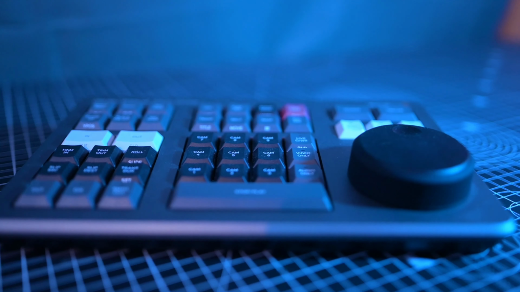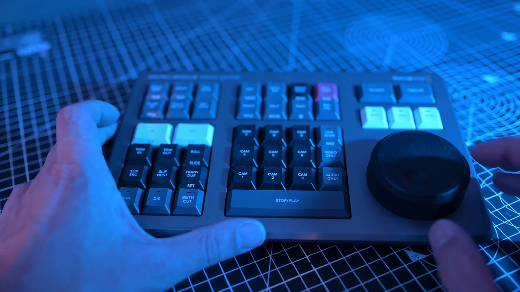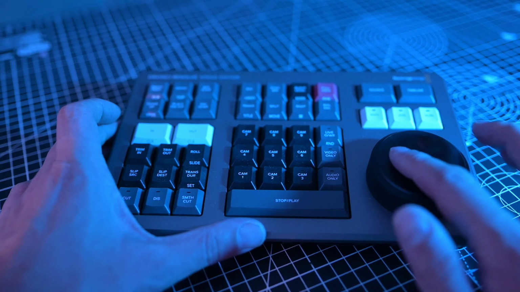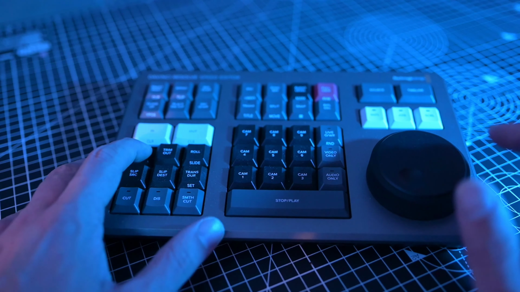So my first impressions of this were how well made it is. It doesn't actually feel like metal, but it feels surprisingly weighty. The keys all sound good. You've got this jog wheel on here as well, which you can use for scrolling through your timeline in DaVinci Resolve. It's also got a click to it when you press it down, but there's not actually a function for that yet.